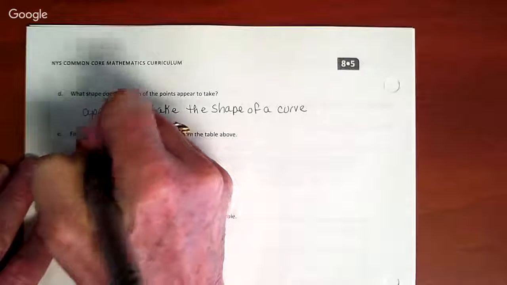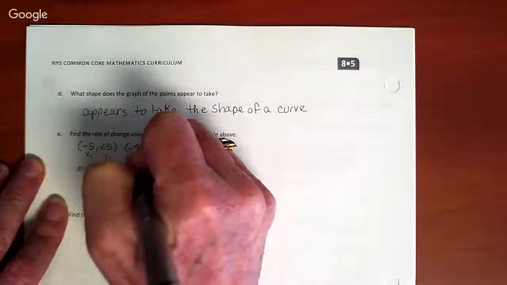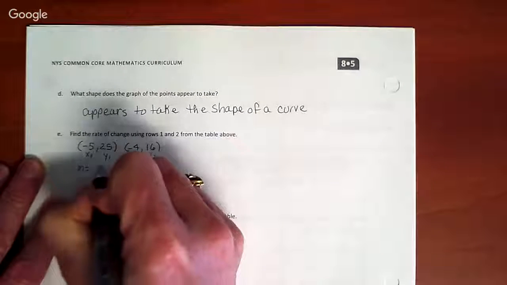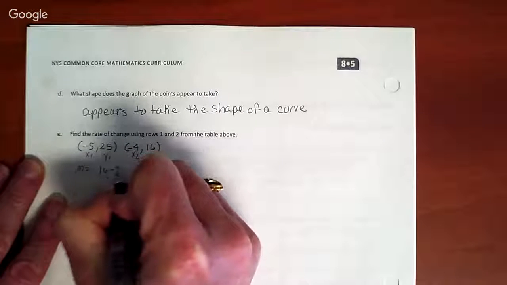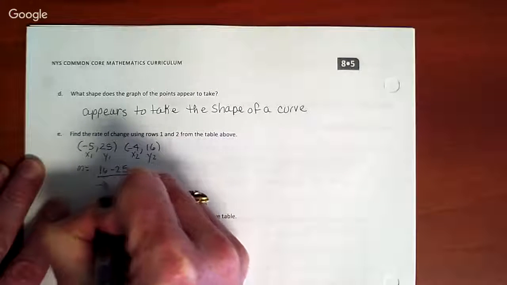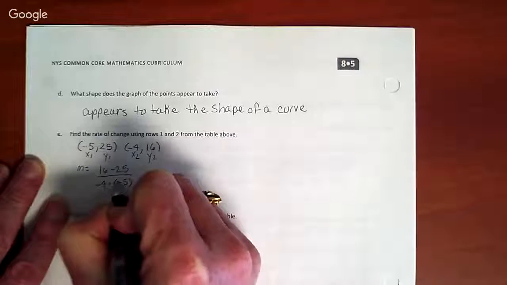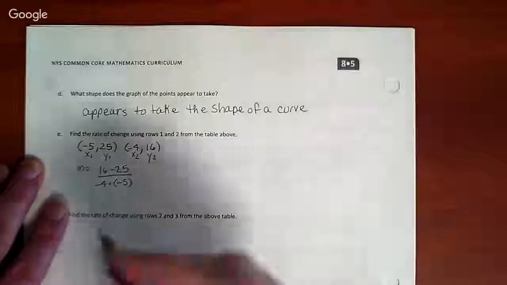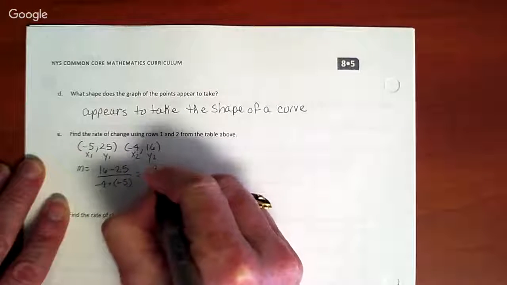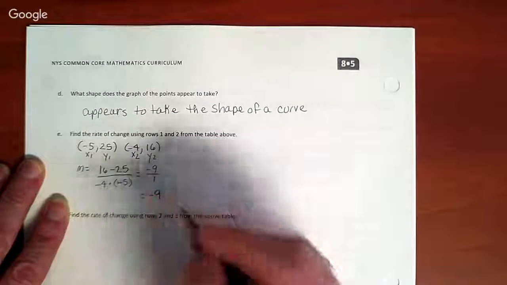So using that, we have m equals, I'm going to use x1 and y1, x2 and y2. So we have 16 minus 25, and we have -4 minus -5. Here we've got change over change. So now I have -9 over 1, which equals -9.